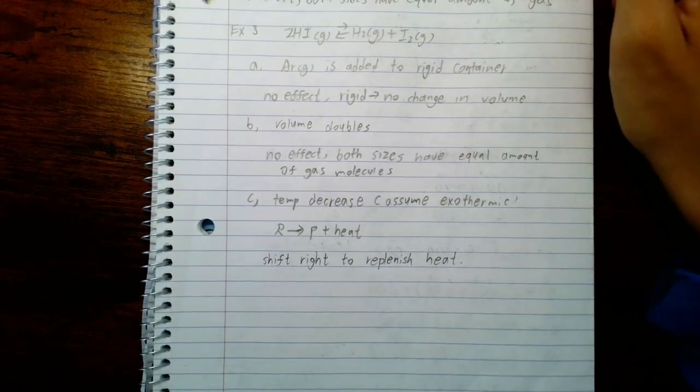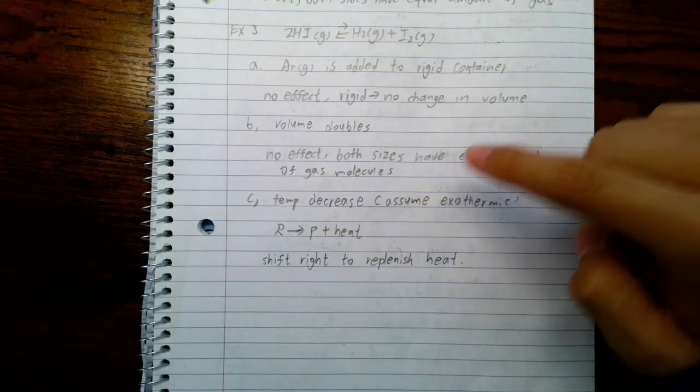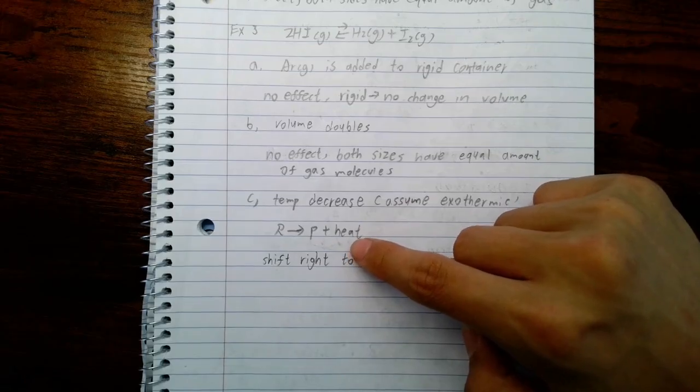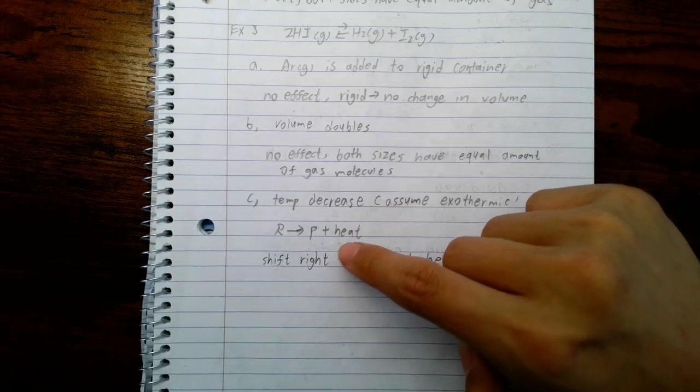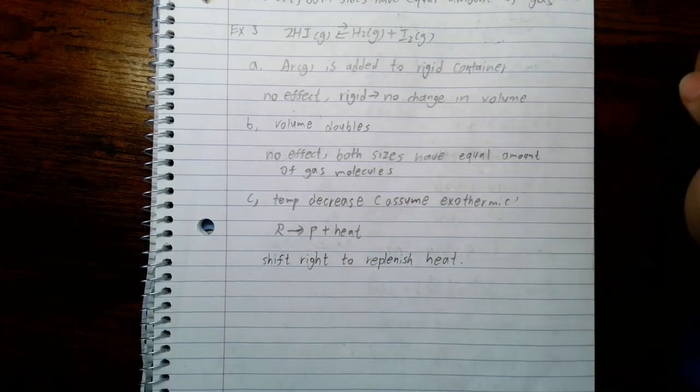And finally, the temperature decreases, assuming this is an exothermic reaction. Since this is exothermic, we write the heat on the product side. The heat is being decreased, so the equilibrium system will shift to the right to replenish the heat that's being lost.